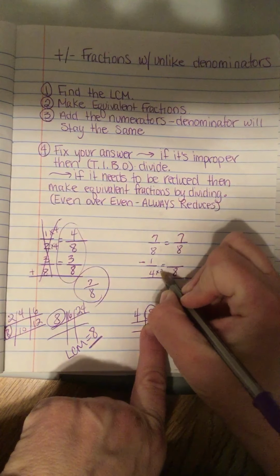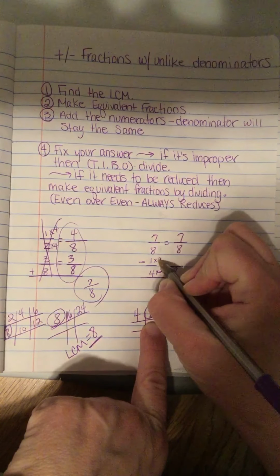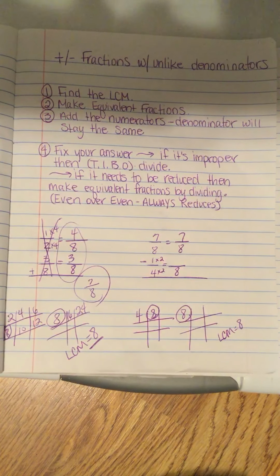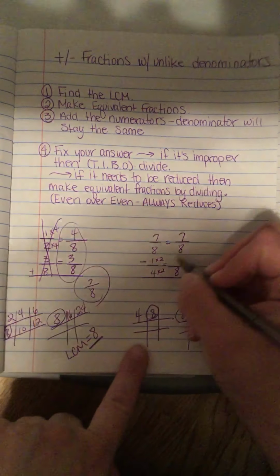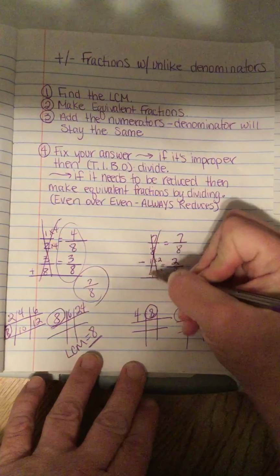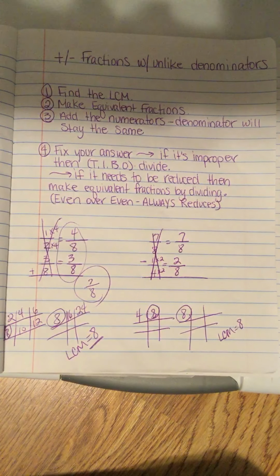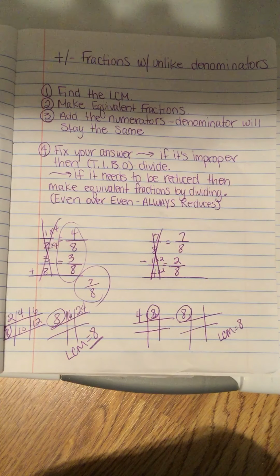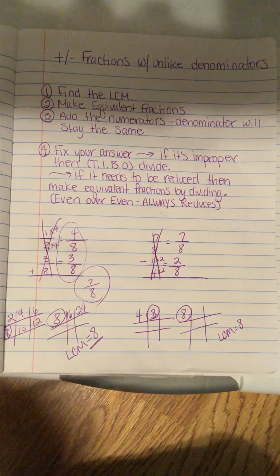So I'm going to do times 2 here and times 2 in the numerator, because whatever I do to the denominator, I have to do to the numerator. And 1 times 2 is 2. I am done with this set of fractions over here. I made my equivalent fractions and I'm done. Now it says add or subtract the numerators. Okay, I didn't put subtract.